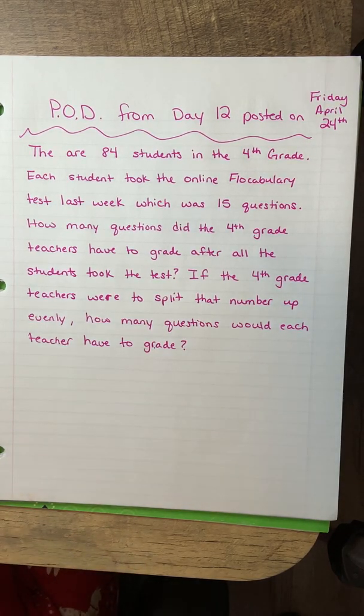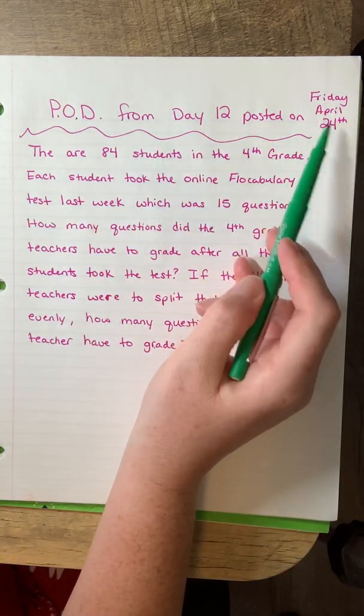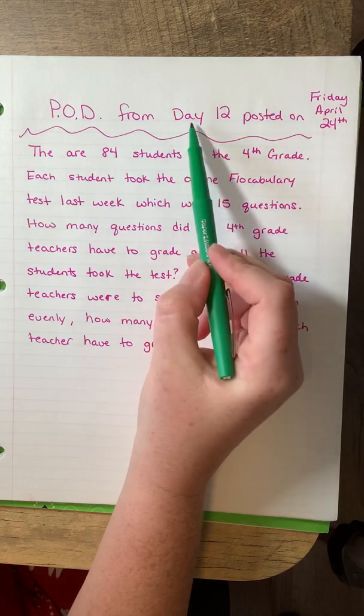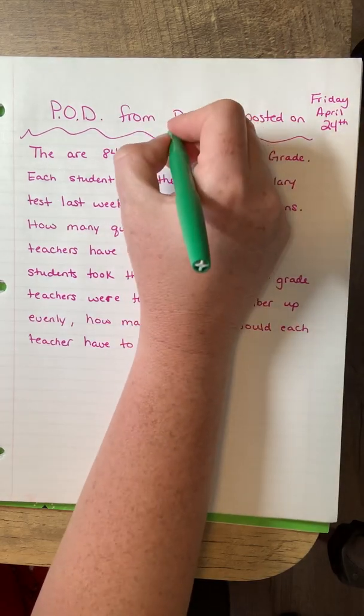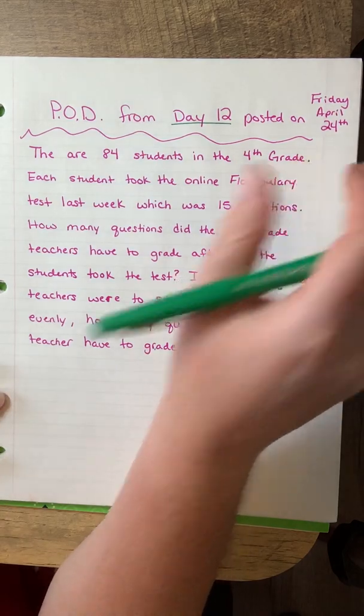I am in charge of reviewing the problem of the day from Friday, April 24th. This was the problem of the day that was posted on day 12. So let's read and solve it.